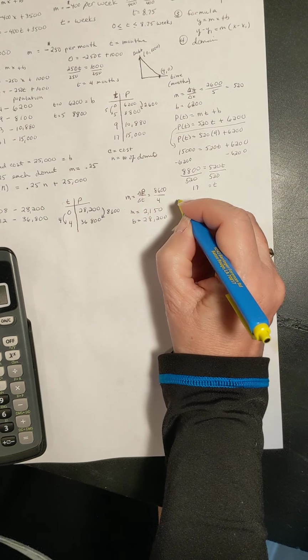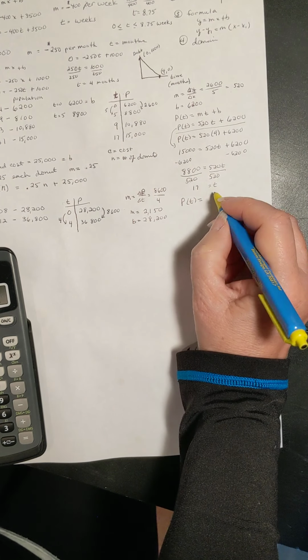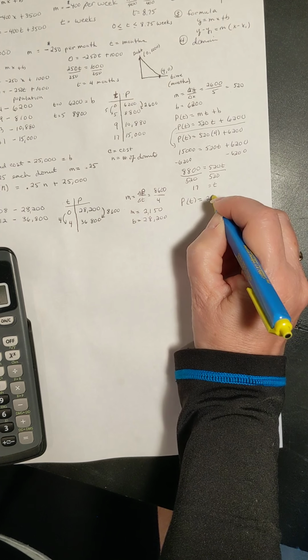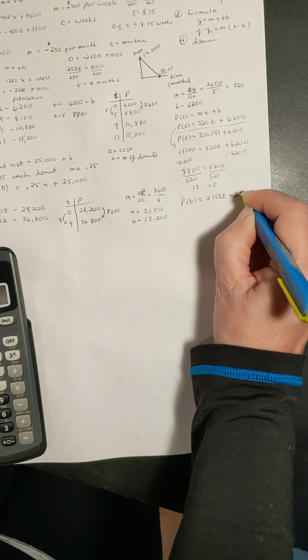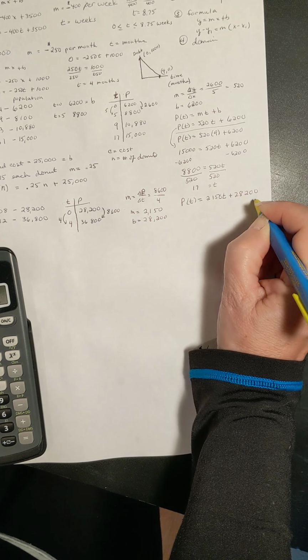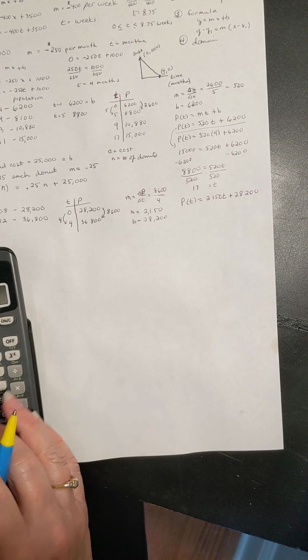And so my population, P of T, will be equal to 2,150 T plus 28,200. All right? And that would be the formula for my population.